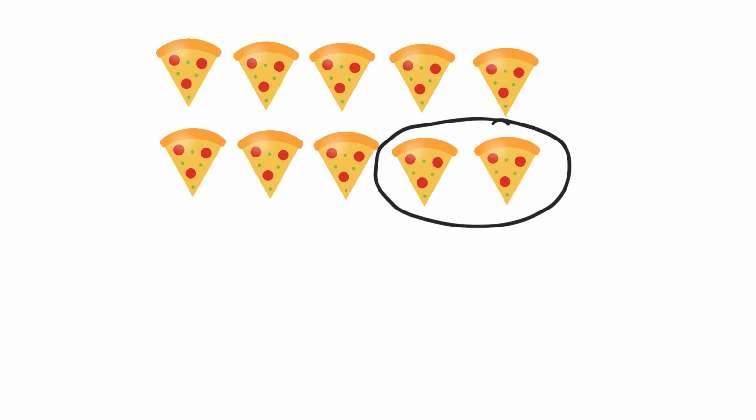So here's an example. So here we've got 8 slices of pizza. How many more do I need to make 10? Yeah, that's right. 2. We just talked about that. So if we add in 2 more slices, 1, 2, and let me circle those slices so we can see what we just added in there. So that's what we added in. We added in those 2 slices to our 8, and now we have 10.